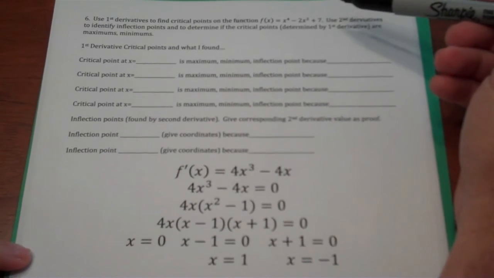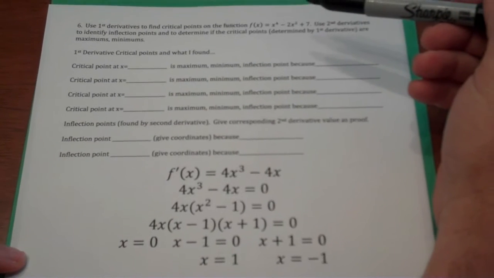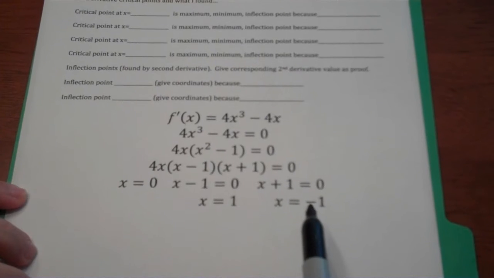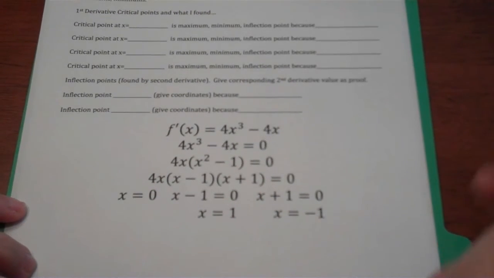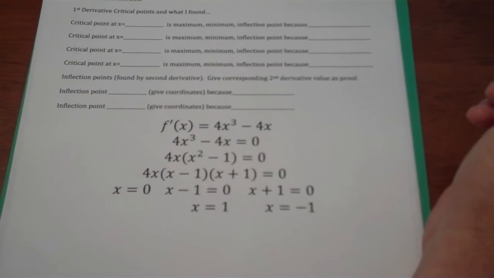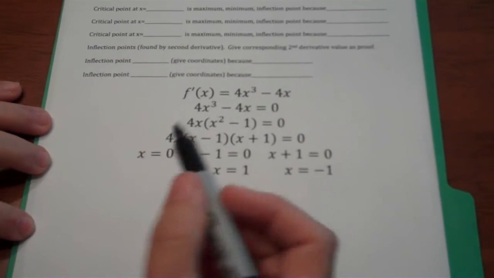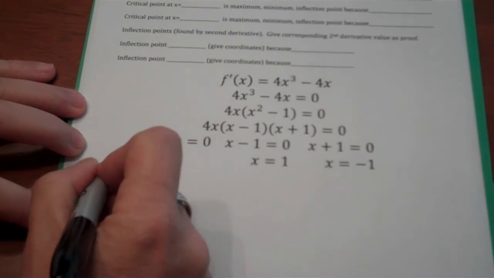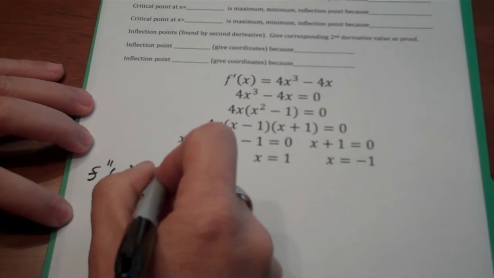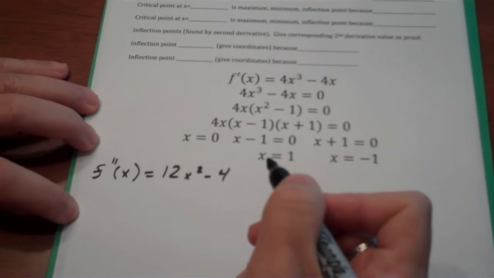On this problem, I'm going to want you to use second derivatives to identify the inflection points and to determine if these points were either inflection points, maximums, or minimums by using the second derivative. Okay, so let's go ahead and find the second derivative because I'm going to have to use that for everything on this problem. I've got the first derivative listed here. To find the second derivative, I merely take the derivative of my first derivative. This would give me 12x squared minus 4.